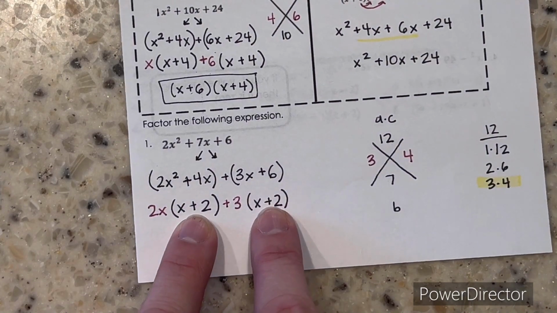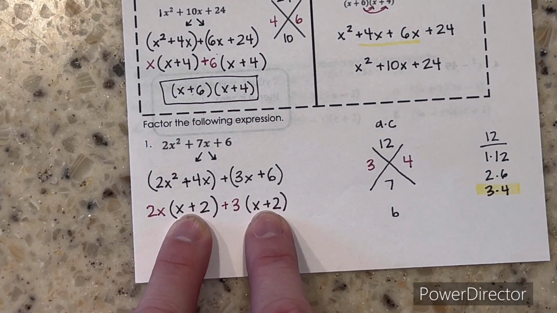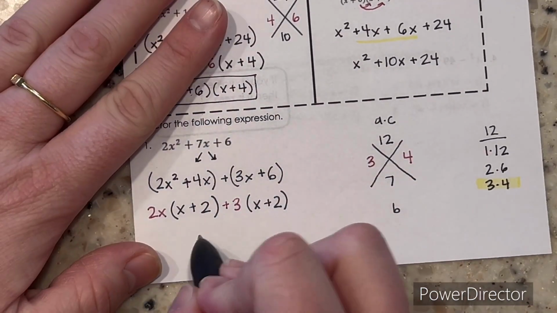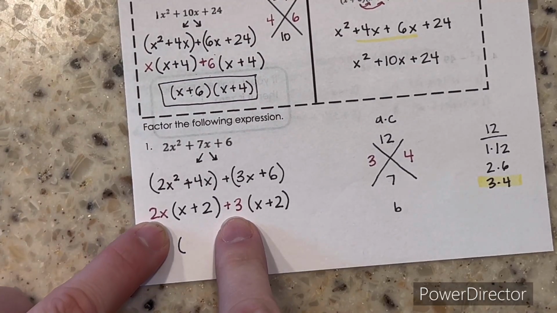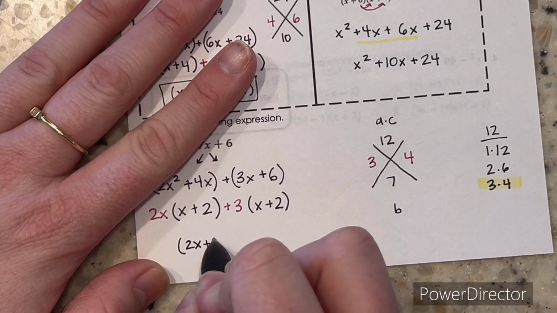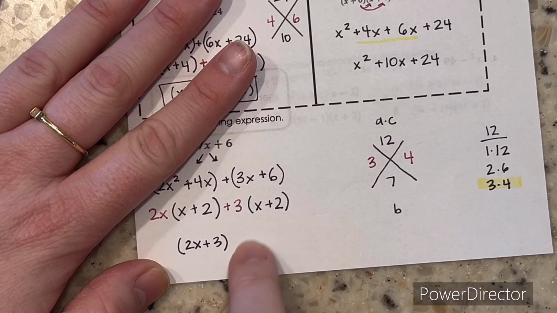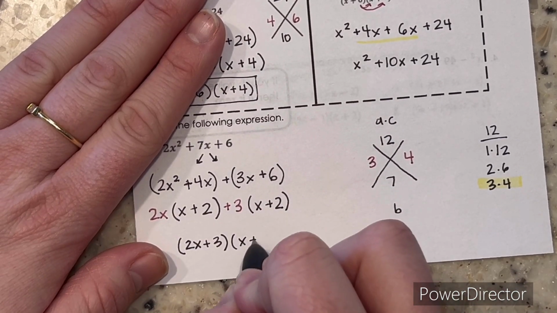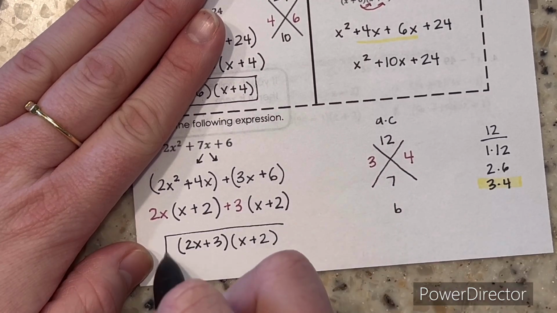Before we do that though, you need to make sure that these two match. If they don't, you have done something incorrectly. So make sure these match. We're good to go. So my final factored form will be 2x plus 3 right here. And then my other set of parentheses is going to be the one that's being repeated right here, x plus 2. And here's factored form.